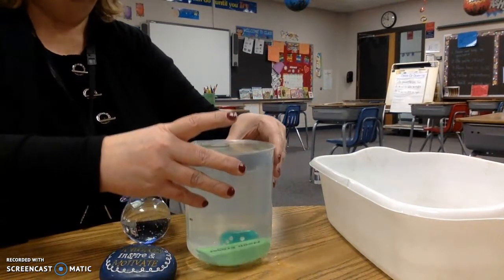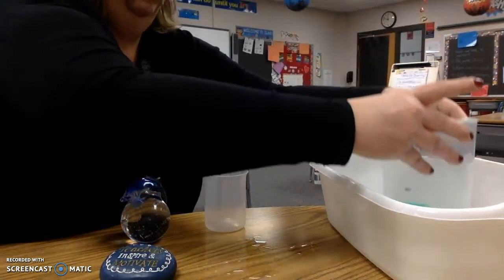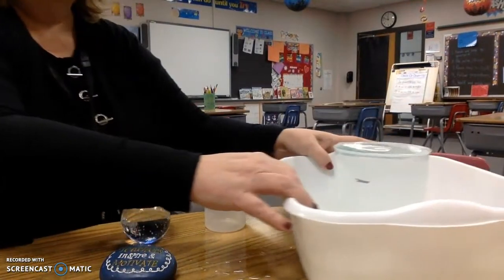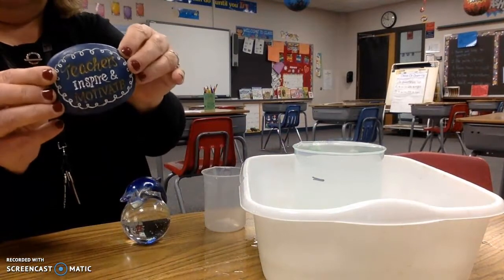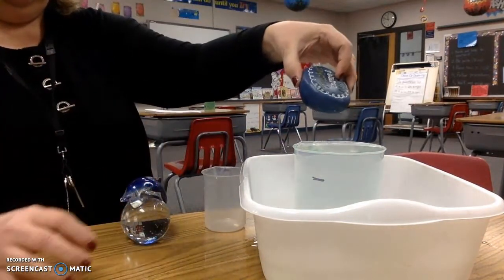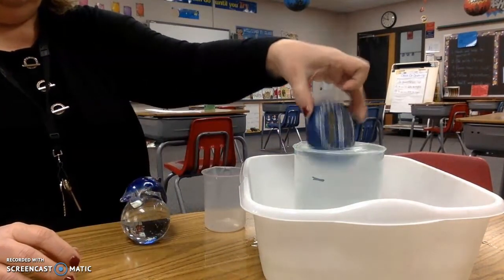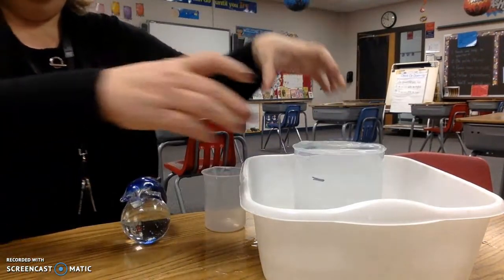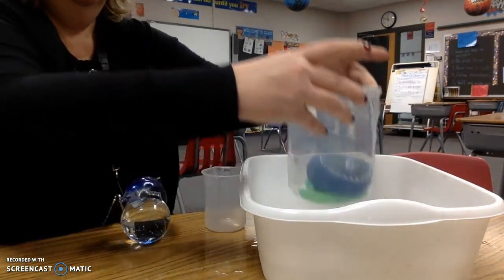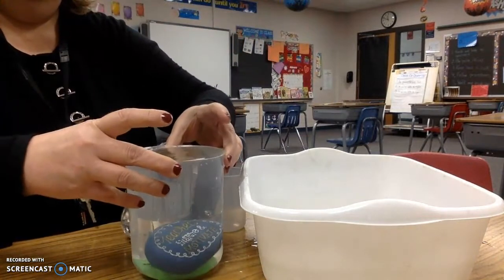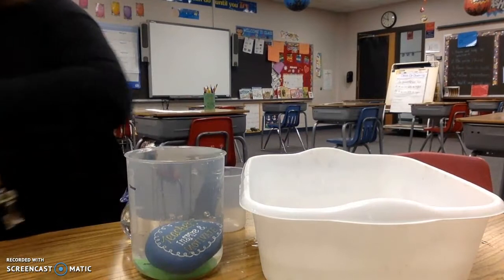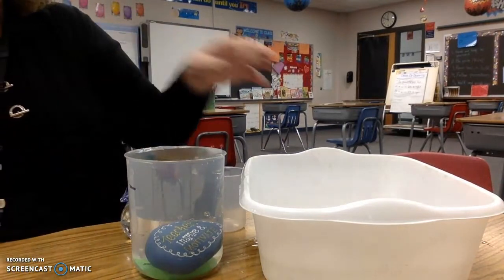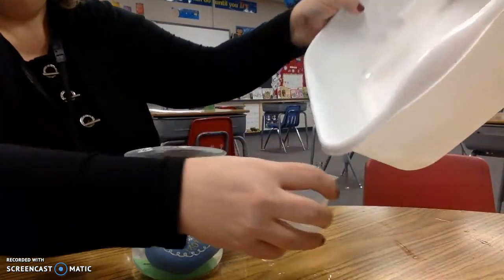Okay, I'm going to stick this back in here. Whoa, it's really full. Okay, now I'm going to put the stone in there. Are you ready? Okay, I'm going to pull this out and I'm going to measure how much came out of there.